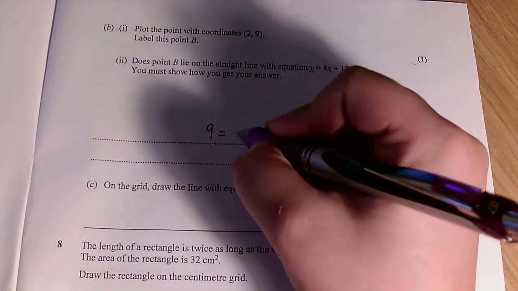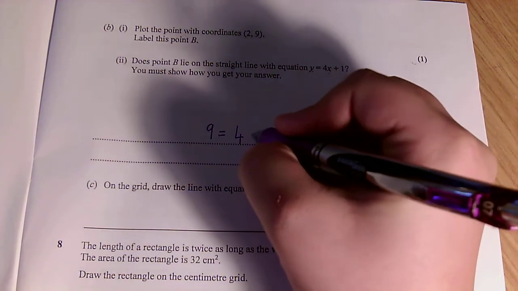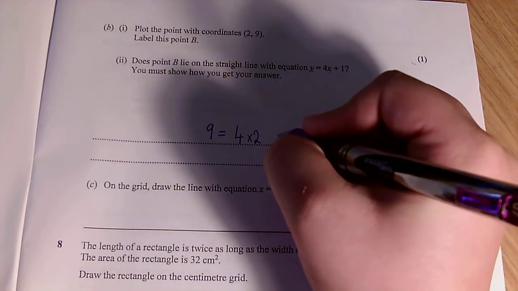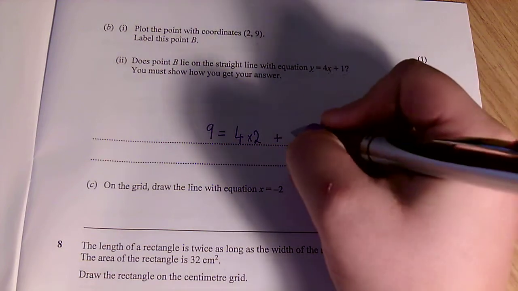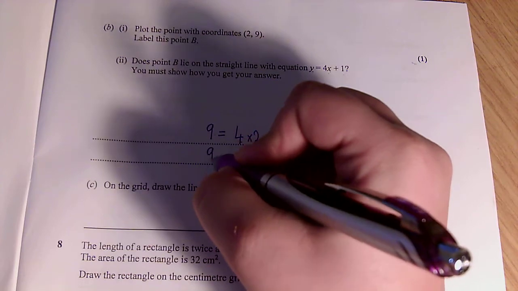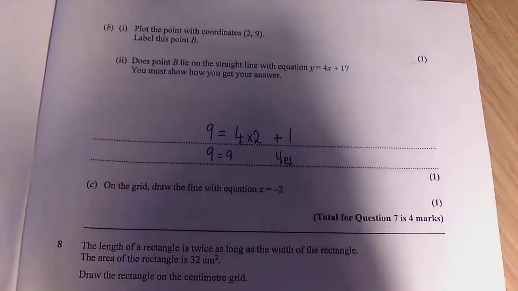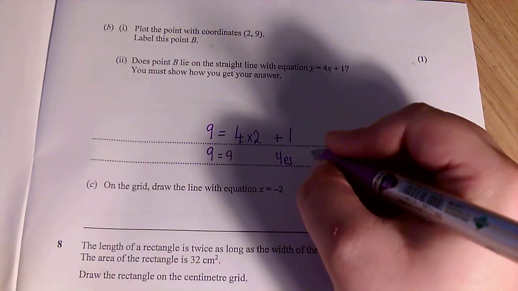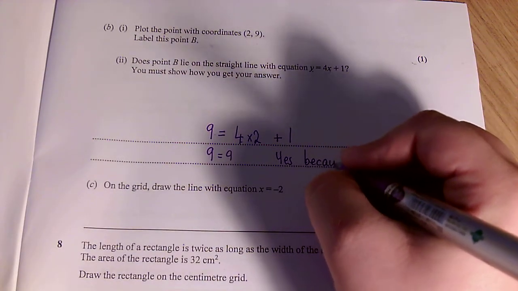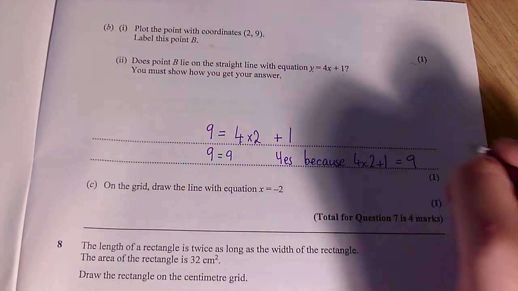So 9 equals 4 times by x, which is 4 times by 2, and then add 1. Does 9 equal 4 times by 2, which is 8, plus 1 equals 9? 9 equals 9. Yes. Because 4 times by 2, add 1, equals 9.